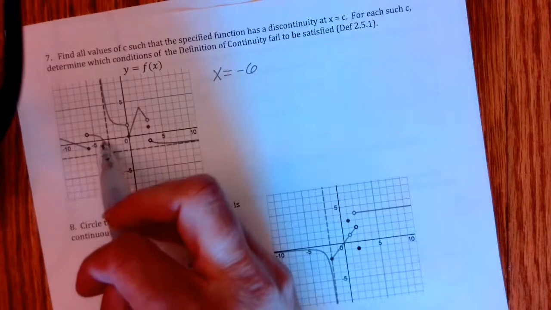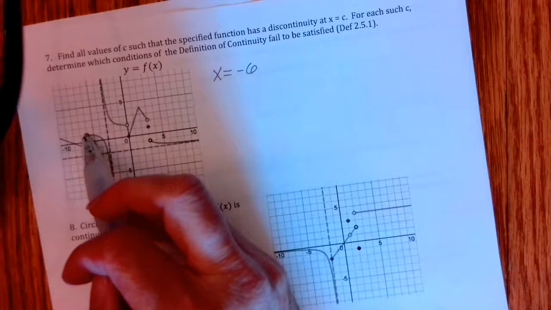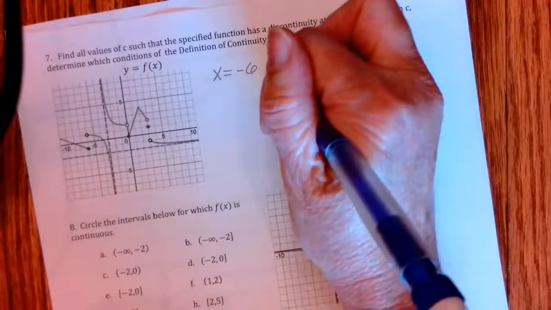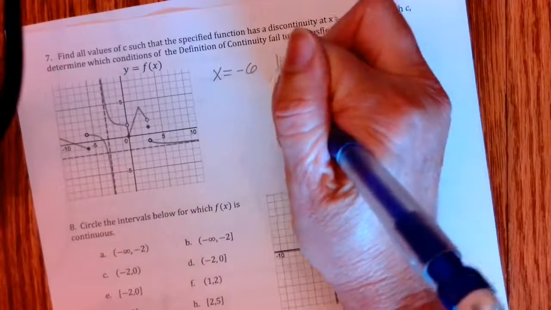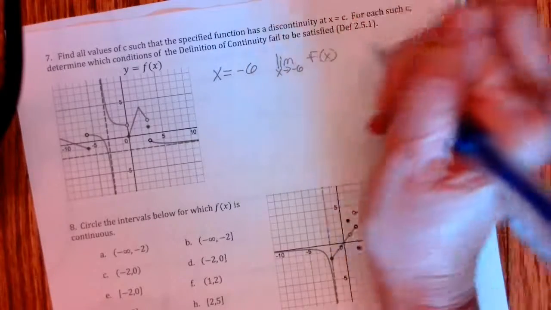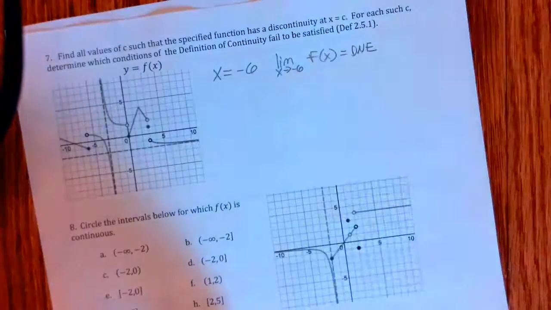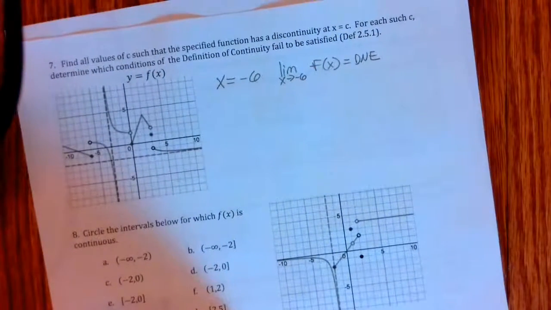Part 2 says the limit exists. Well, that means the approaching height is the same, and this one does not. So we're going to say the limit as x approaches -6 of f of x does not exist. So that's violating part 2 of the definition of continuity.